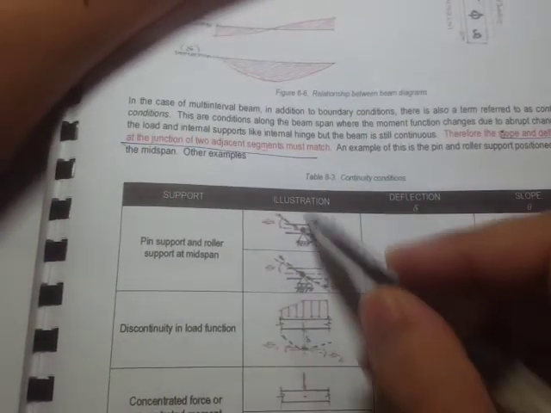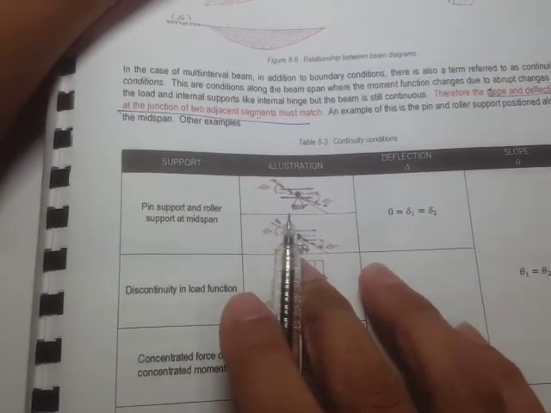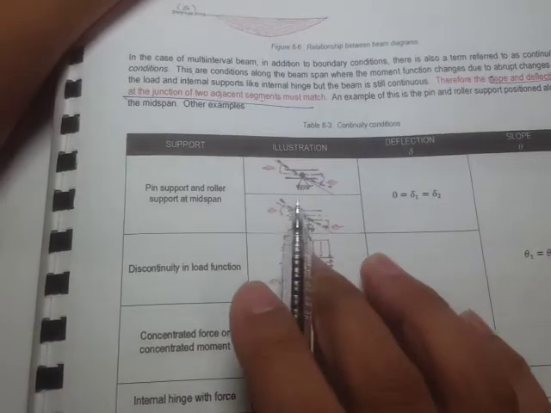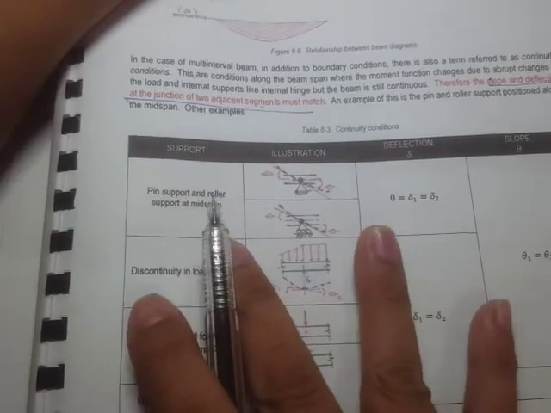So right here, if we have an internal roller, that means actually it's not, how do I say that, this is just a roller along the midspan. Instead of having, or let me try it here.